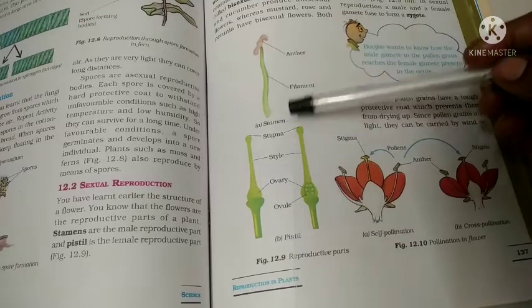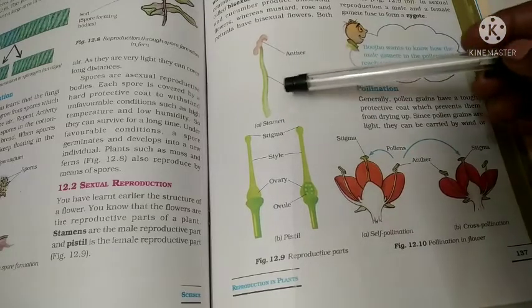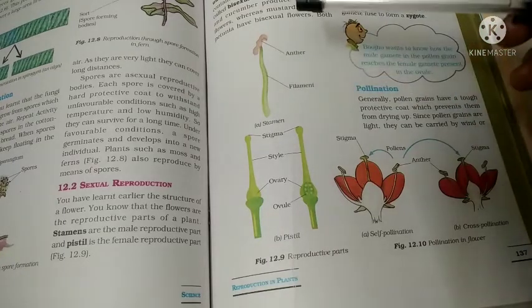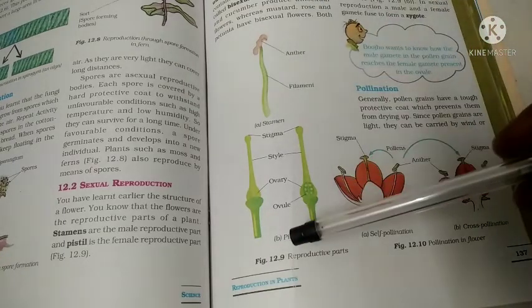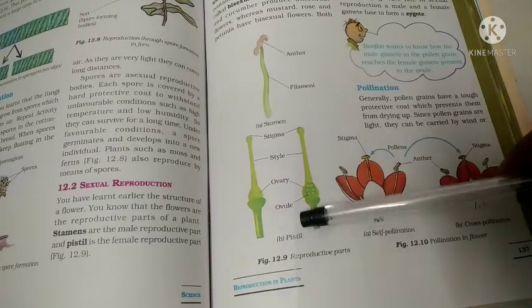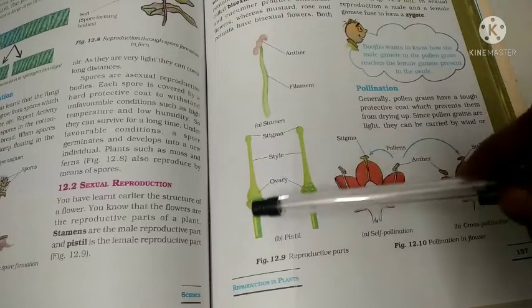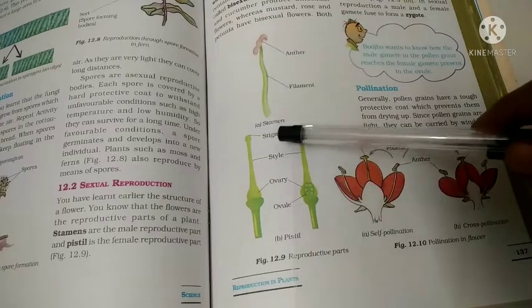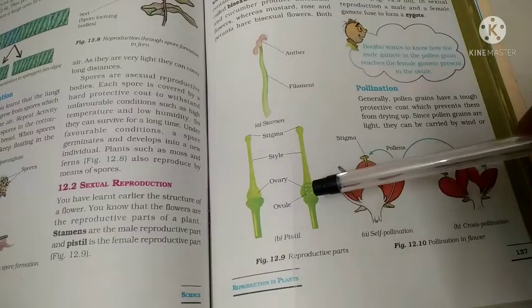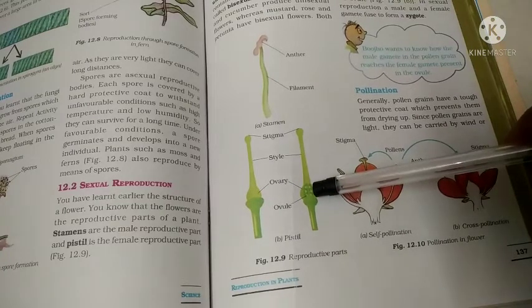The anther and filament together are known as the stamen, which is the male reproductive part of the flower. The next part is the female reproductive part of the flower, which is known as the pistil. The pistil consists of three parts: stigma, style and ovary. Inside the ovary we have granule-like structures, the ovules.